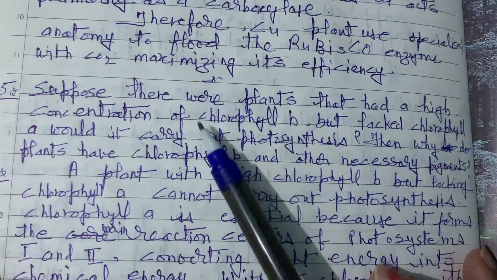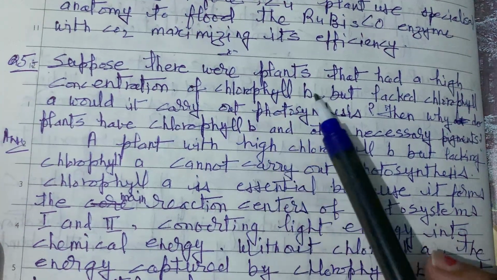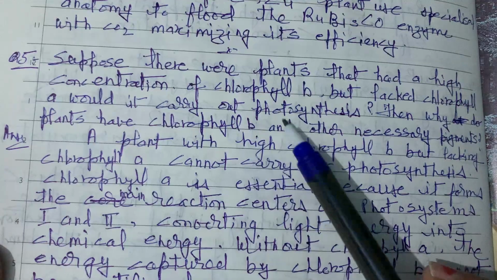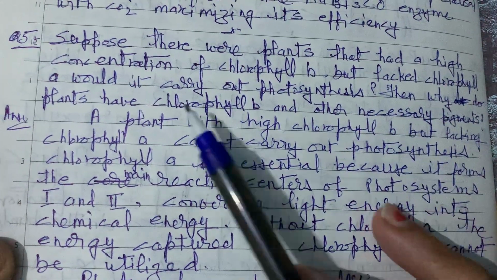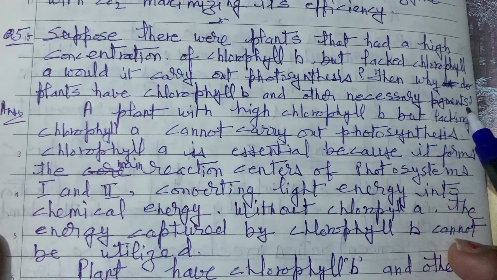The fifth question: suppose there were plants that had a high concentration of chlorophyll b but lacked chlorophyll a. Would it carry out photosynthesis? Then why do plants have chlorophyll b and other necessary pigments?